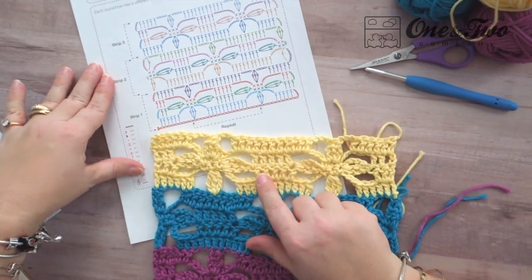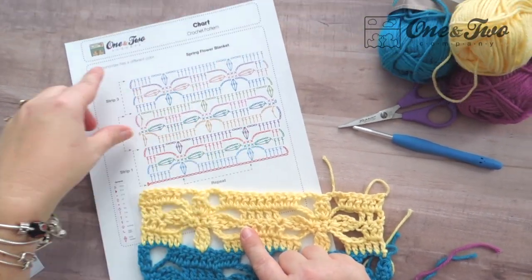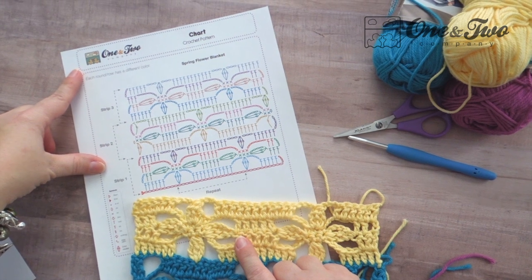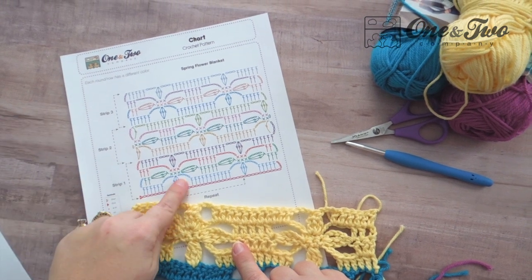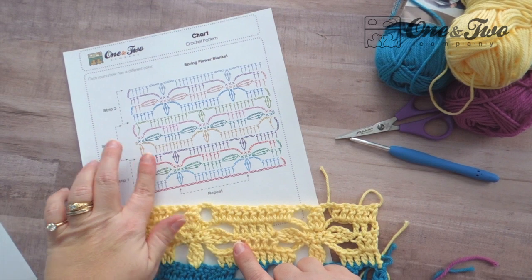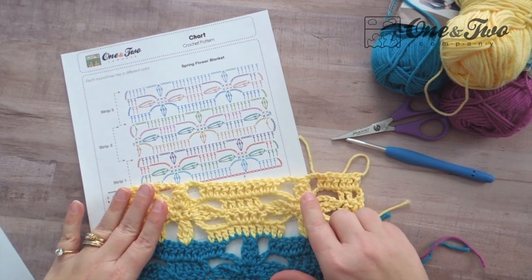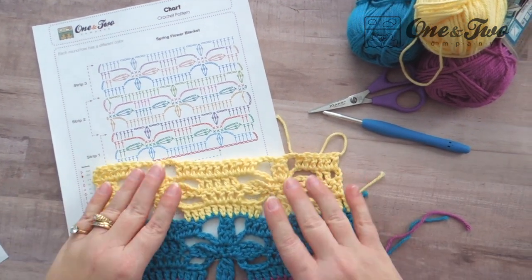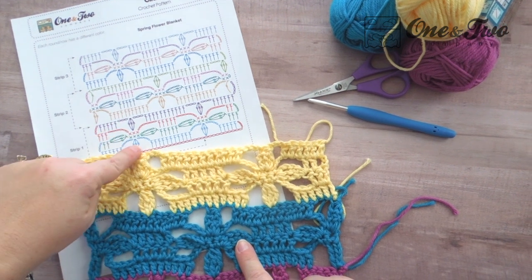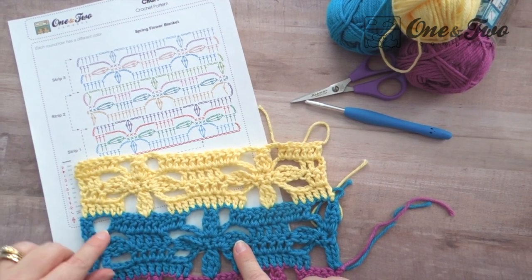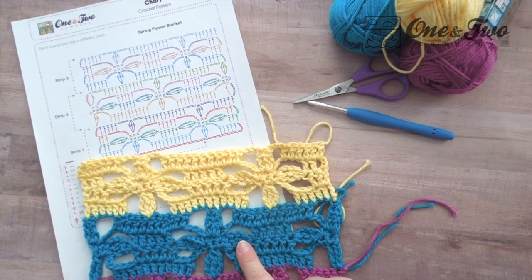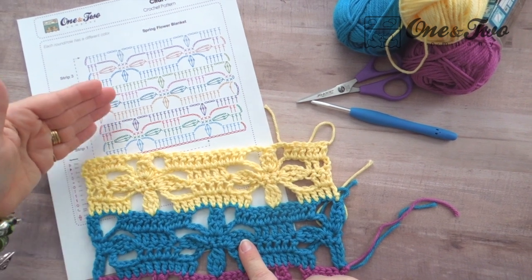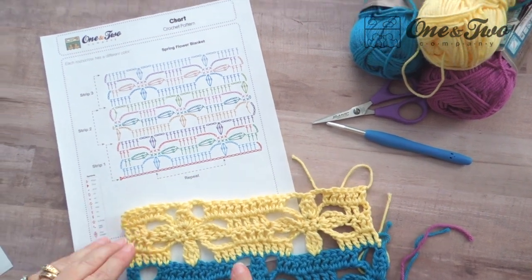So for this diagram, this is the Spring Flower Blanket, and it is free on the 1 and 2 Company crochet blog. You'll see that these groups of stitches actually look like little flowers, and when you have your finished product done, you can see that this section matches this section matches this section, and so on. It looks very similar to what your product looks like.